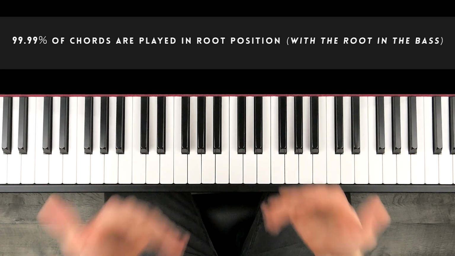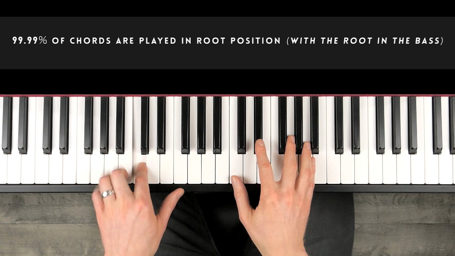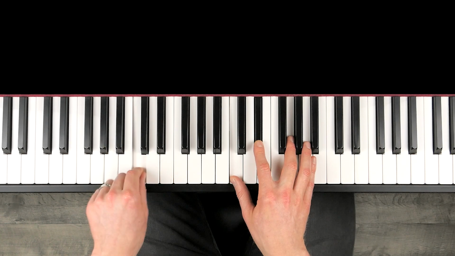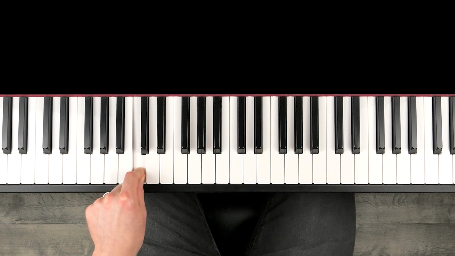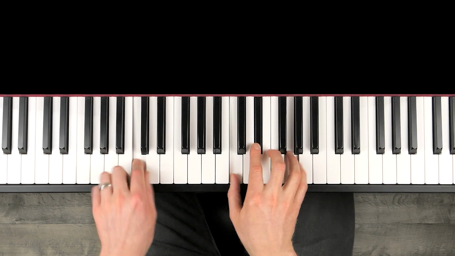Basically, chords sound their strongest in root position. Ideally, a composer wants to play the root of the chord above. And for that reason, it means that to transcribe a chord progression, you can just listen to the bass note.